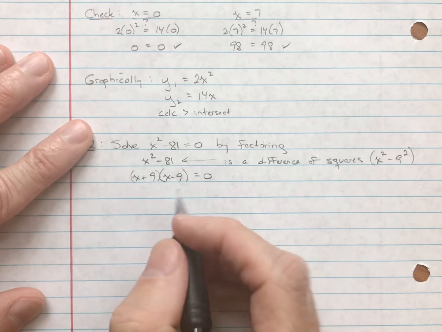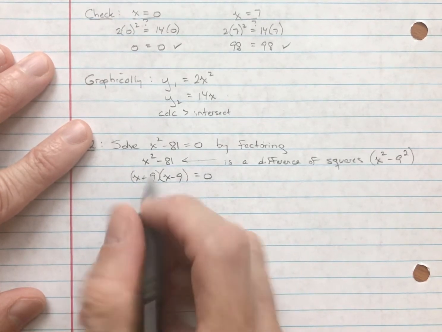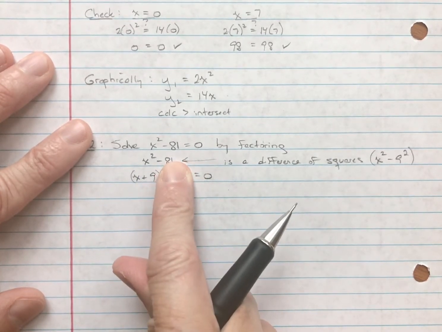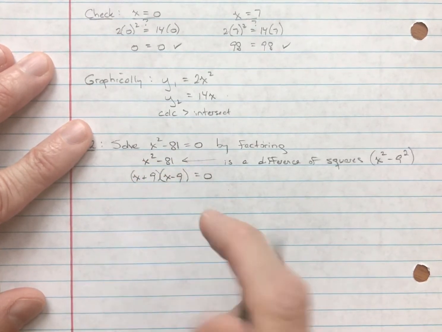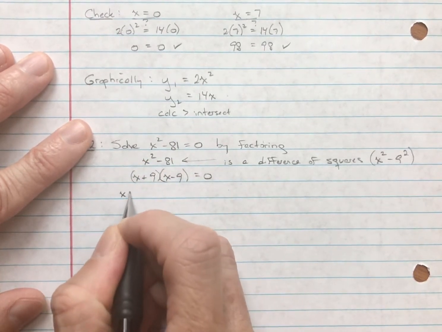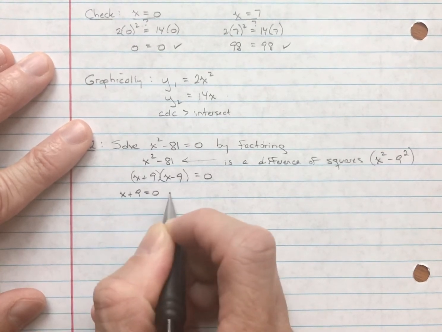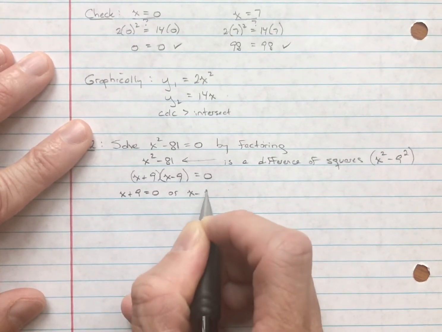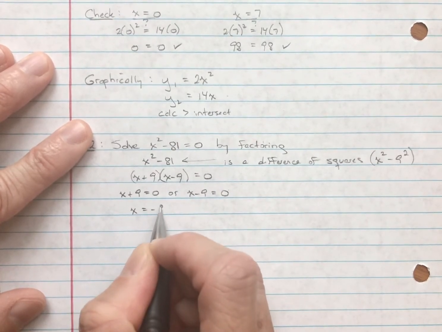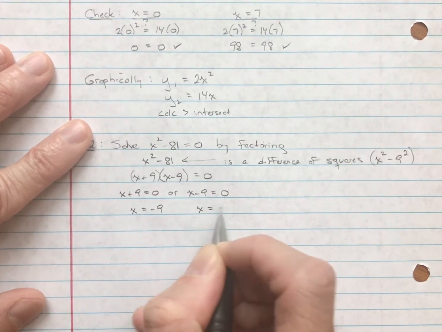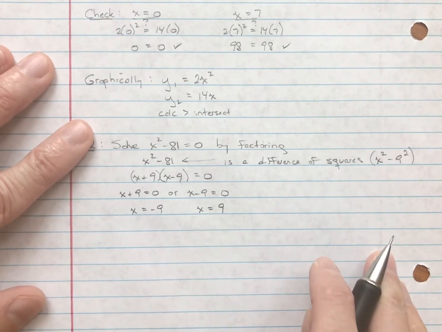Now I'm going to use my zero product property. Either this is 0, or this is 0, because 0 times anything is 0. So x plus 9 is equal to 0, or x minus 9 is equal to 0. This one says x is equal to negative 9, or x is equal to positive 9.